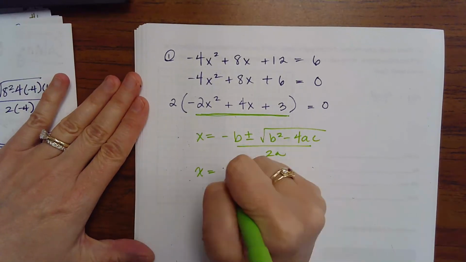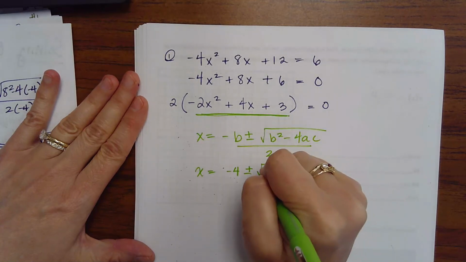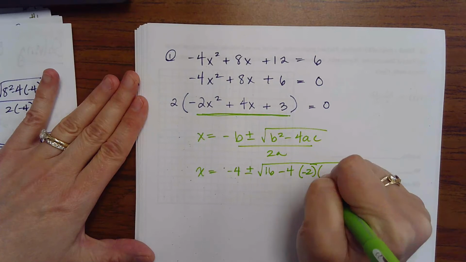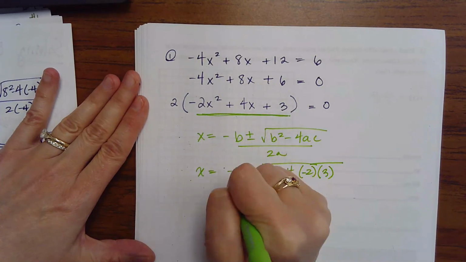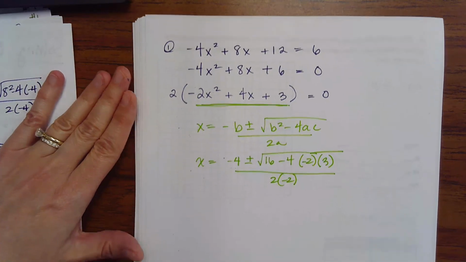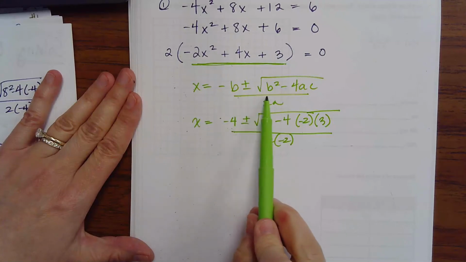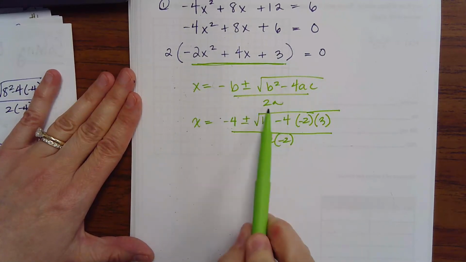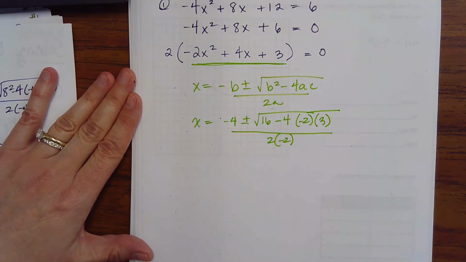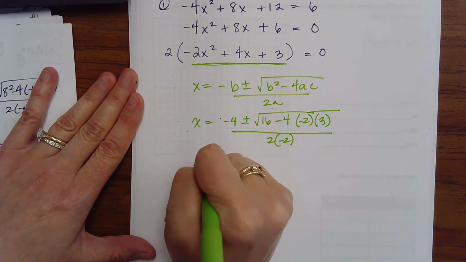So -b would be -4. Plus or minus the square root of b squared, which would be 4 squared, which is 16, minus 4 times a, which is -2, and c, which is 3, all over 2 times a. Be careful the way you write this. Probably the biggest mistake I see is that a lot of people forget this whole numerator is being divided by 2a, not just the square root part. So the whole thing is being divided by 2a. This -b is also being divided by 2a. So just be careful there.